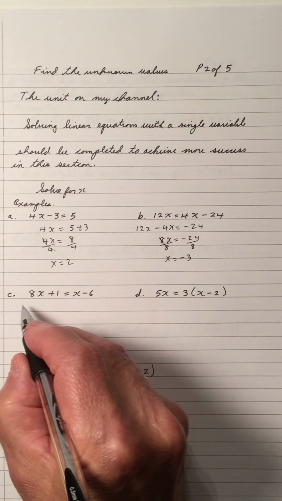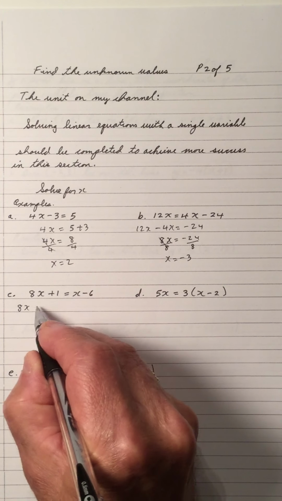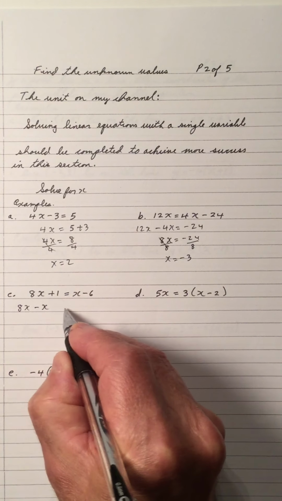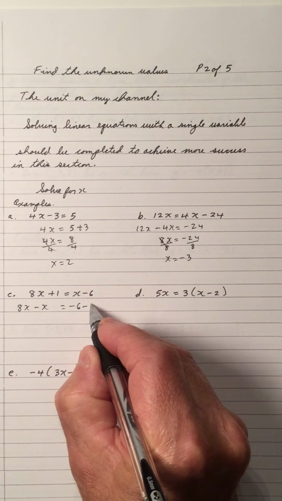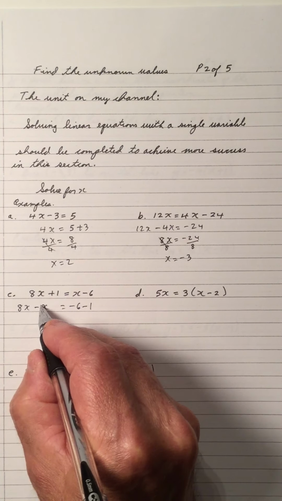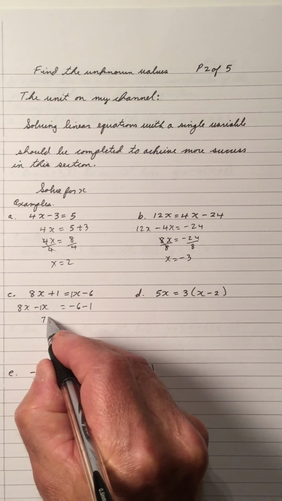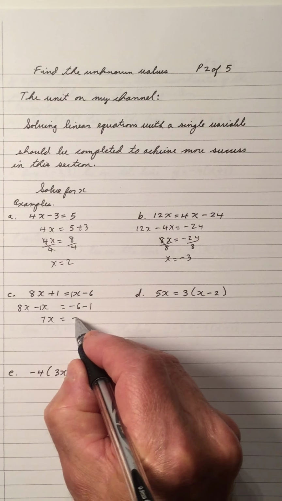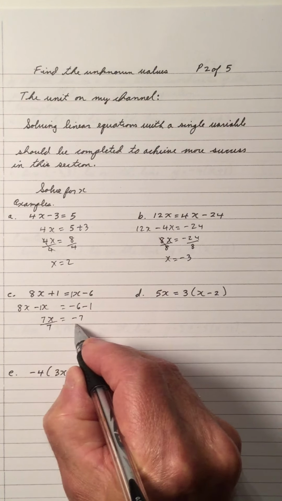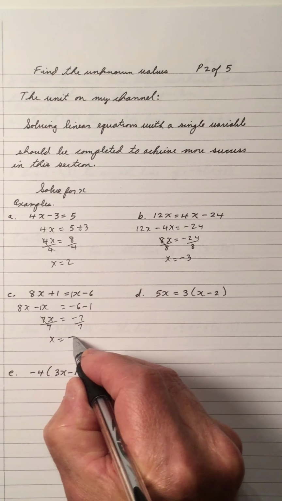See, the x's move to the left side. 8x, that's a plus 1, so it's a minus 1x equals negative 6. Plus 1 becomes a minus 1, and that's a 1 understood. There's a 1 there. So 8 minus 1 is 7x. Negative 6 subtract 1 is negative 7. And divide by 7 on each side. Cancels out, and it cancels here. So we get a negative 1.